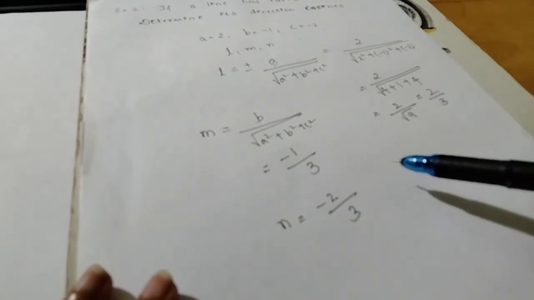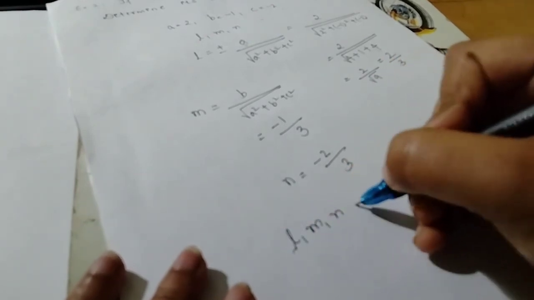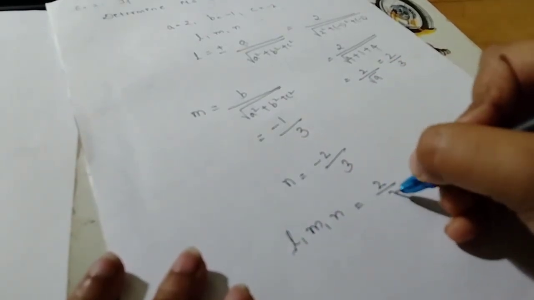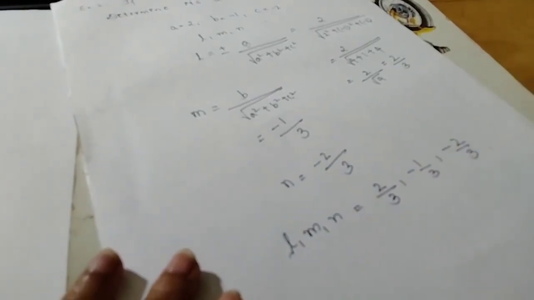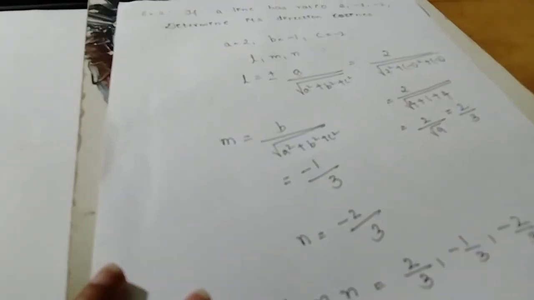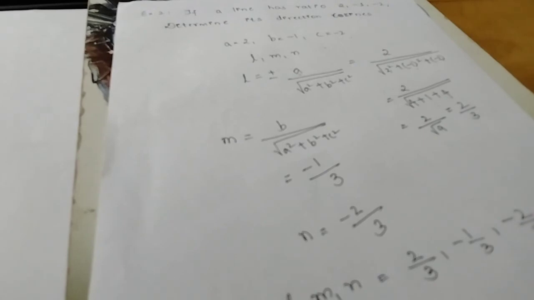So the direction cosines they have asked, the L, M and N values, are 2 by 3, -1 by 3 and -2 by 3. This is how you have to find the values of L, M and N. With the relation between direction cosines of a line, and direction cosines of a line passing through two points, we have seen two examples. Next class we shall see more examples and I'll solve exercise 11.1. Thank you.